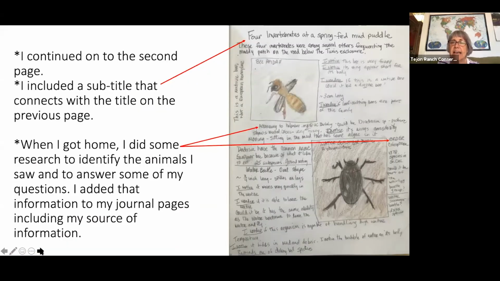And then here's the second page. I continue on to the second page, and here's where my subtitle is. And then I added another subtitle talking about the fact that the 4 invertebrates, these animals, insects that I was studying, were just part of several other invertebrates in the area.